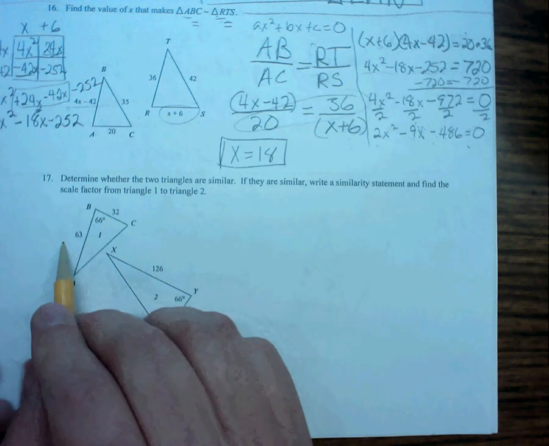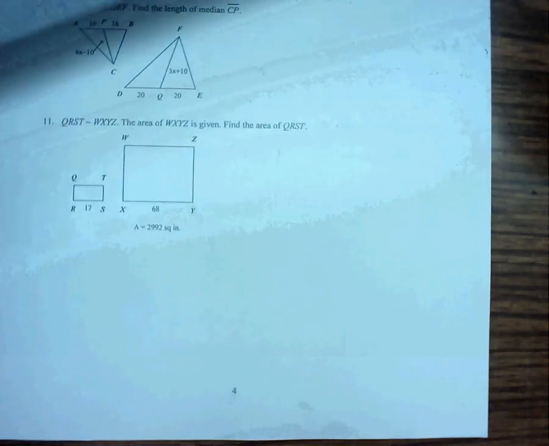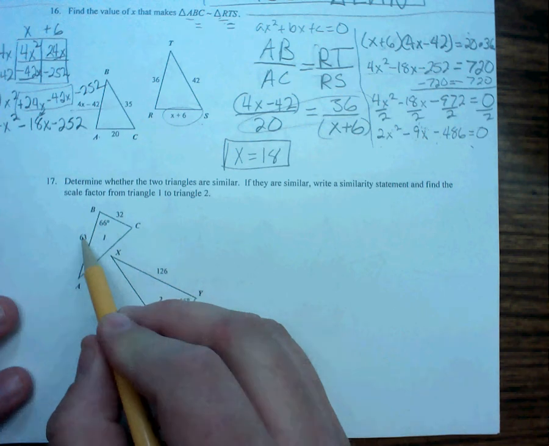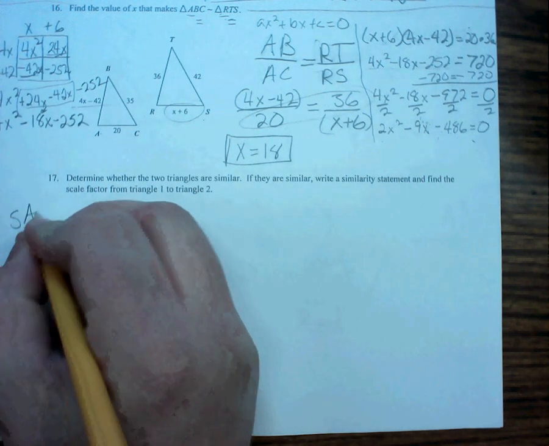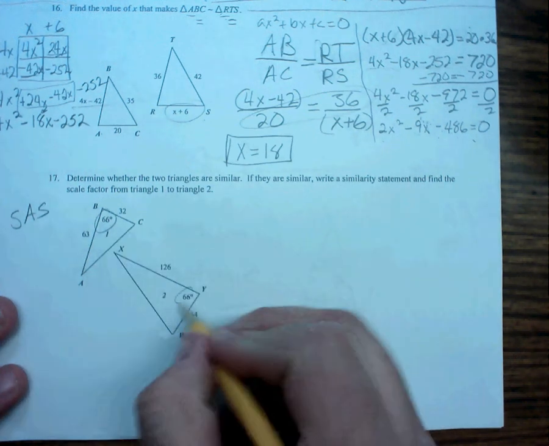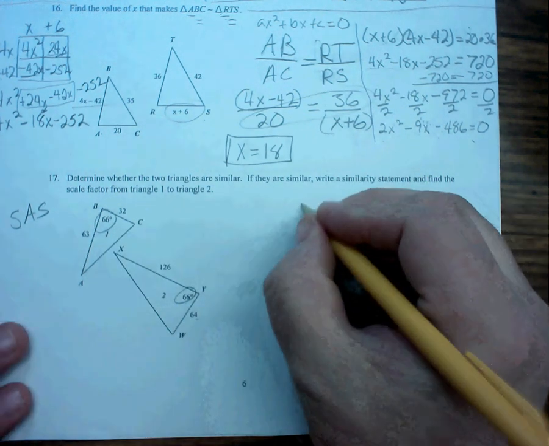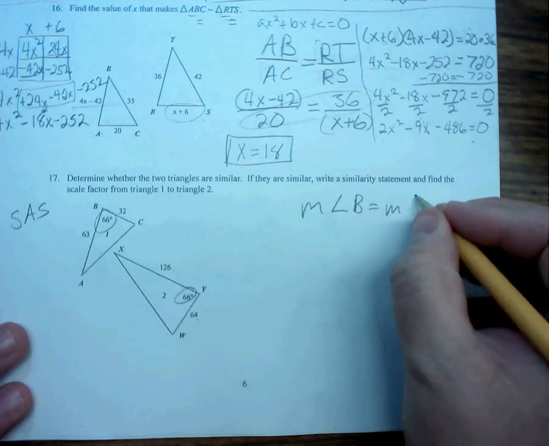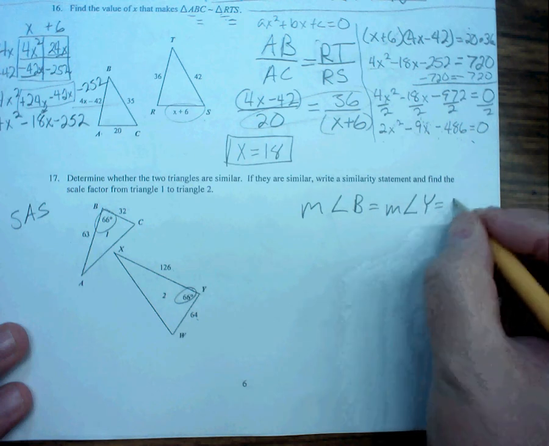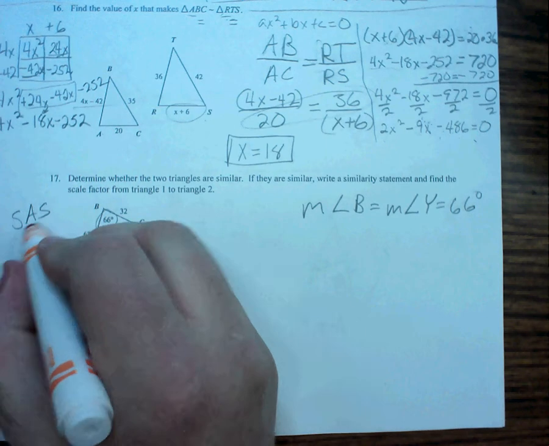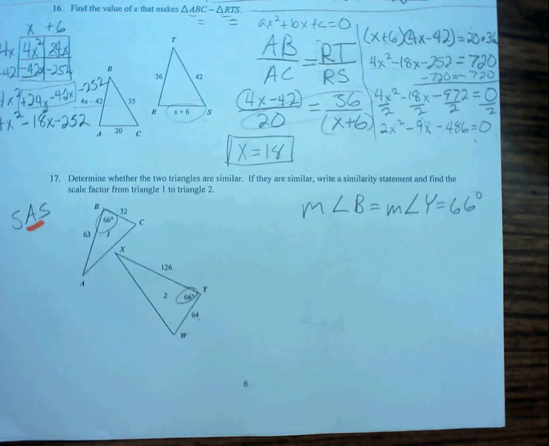For problem number 17, is that the last one we have to do today? Yeah. All right. For problem number 17, it says determine whether the two triangles are similar. So now I see a side-angle-side and a side-angle-side. The angles are congruent, right? So I can check that off the list. The measure of angle B is equal to the measure of angle Y, which is equal to 66. So that works. Now I just need to see if the two sides are proportional.